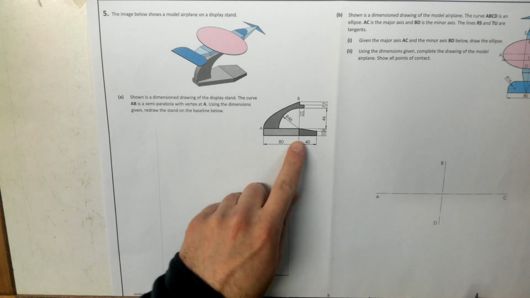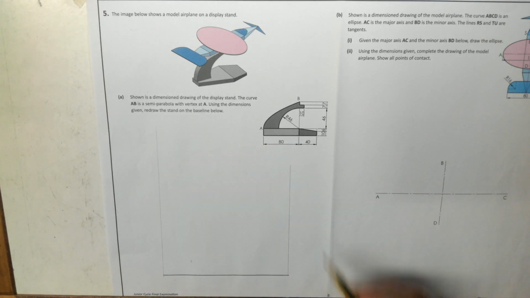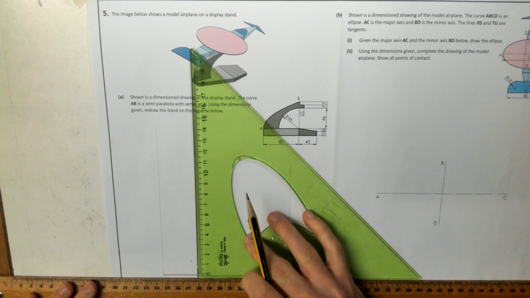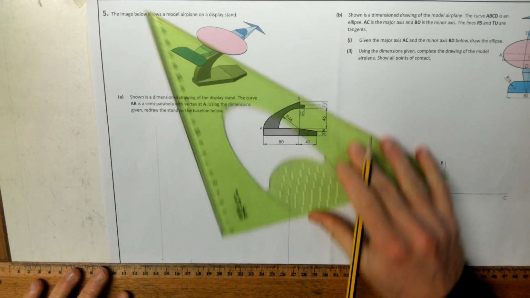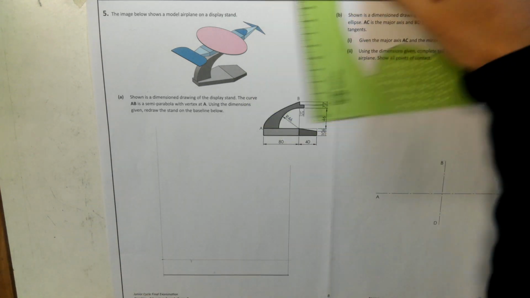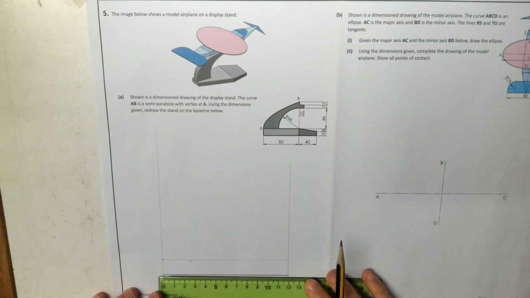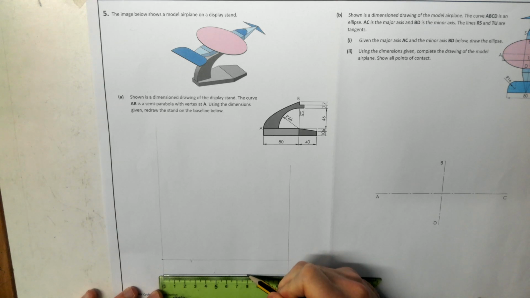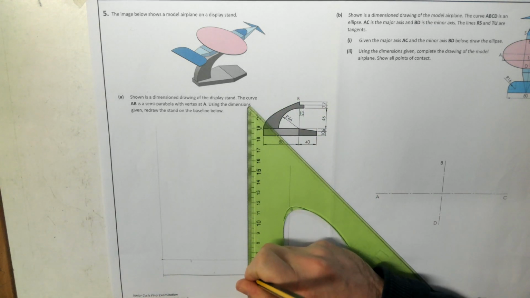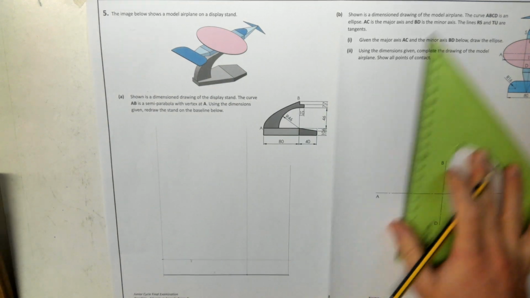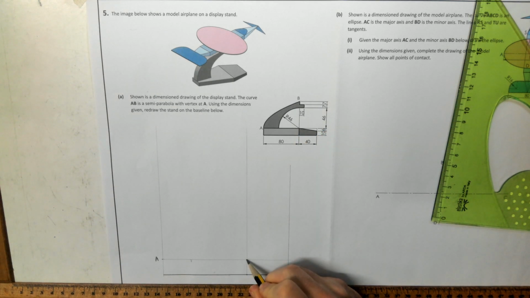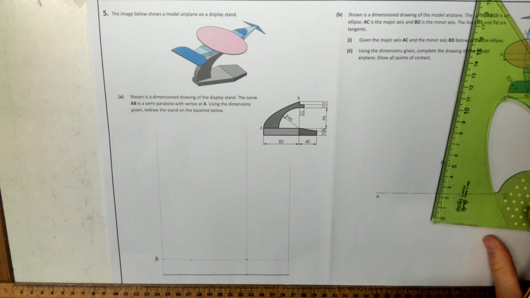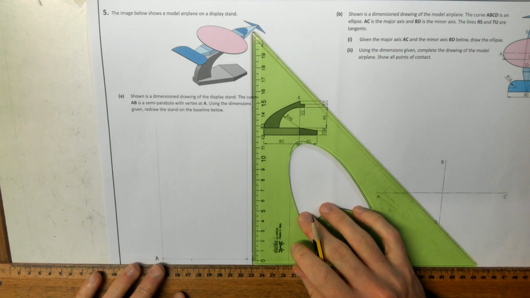So my baseline here, you can see it's 80mm long, and for point A I have to go up a further 16mm, so you can see 10 and 6 there. And then I'm going to take across my 80mm and take this line up. So now here I have point A, that corner there is that corner there, and then I go up a further 46, 7 and 7.